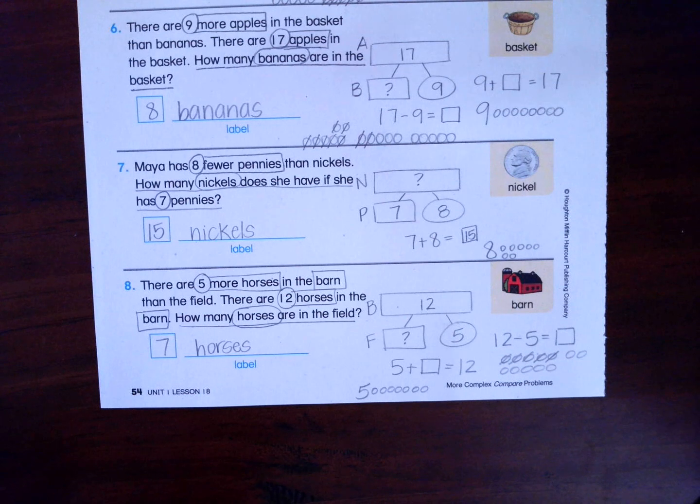Okay, friends, great job today. I hope these comparison bars are getting easier. They all follow the same steps. You really just have to dissect your word problem, break it down, use the cube strategy, and then use what you know to fill in your comparison bars.